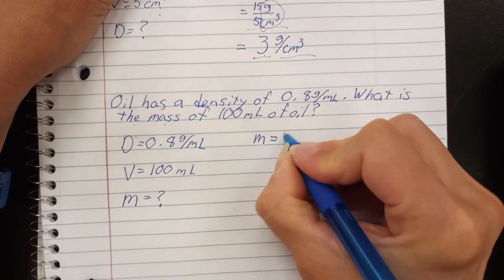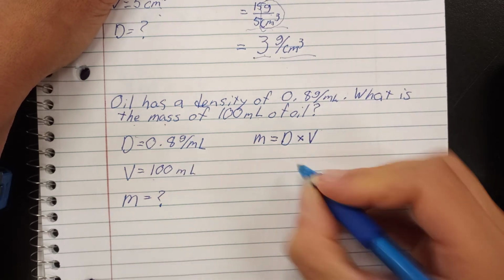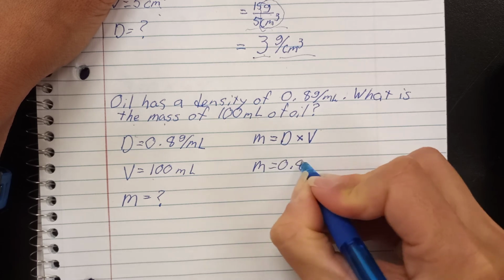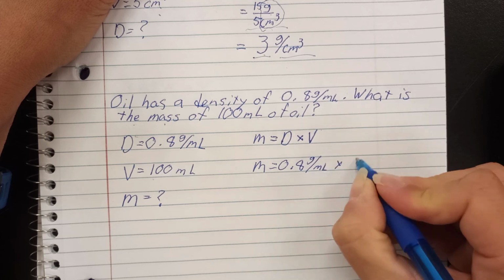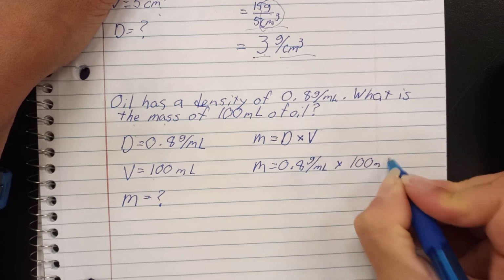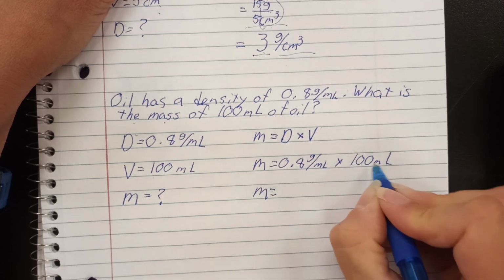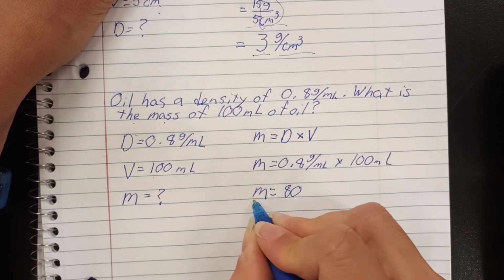Mass equals density times a volume. I put in my numbers. Mass equals 0.8 grams per milliliter times 100 milliliters, and then I get an answer. Okay, you can use a calculator if you want, but multiplying by 100 is nice and easy. So we get 80, and then we put a unit on it.